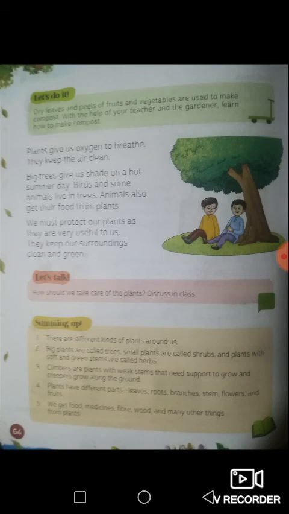We get fiber from plants, like cotton, your shirts, and many other things that you wear are made from plants. Wood as well. From wood we make furniture, and we also get paper, and many other things from plants, right? Like we get oxygen and other things. So those are the many uses of plants.